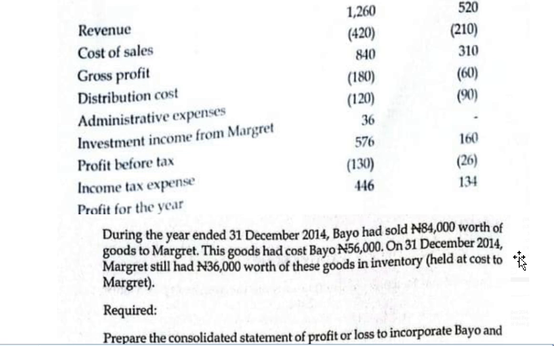When you divide the profit by the sales value, you get your margin rate. Whatever you get, you now multiply with your closing inventory. When we are doing it, you will understand it better. So please quickly reminisce on this, and then we know what to do next. Thank you.